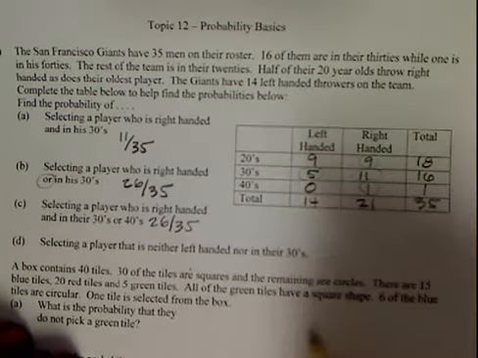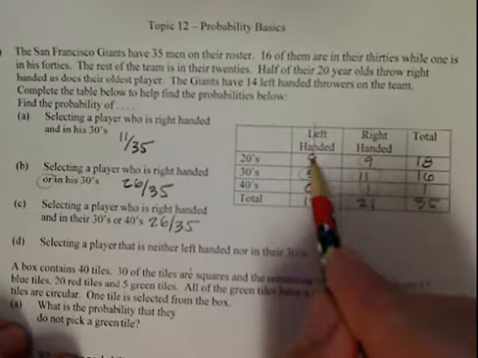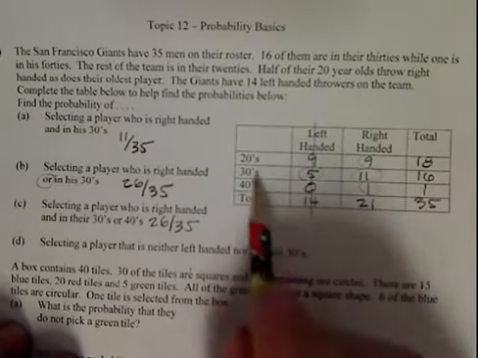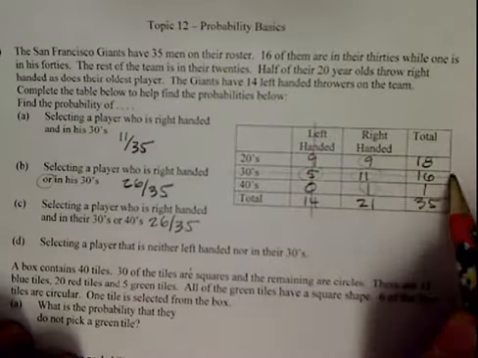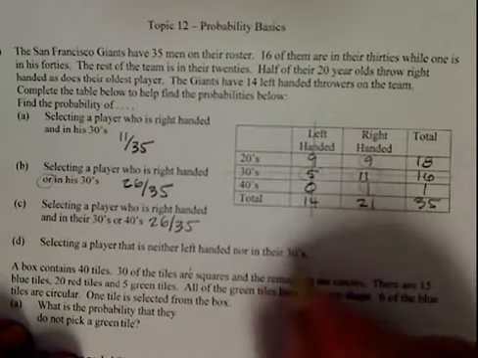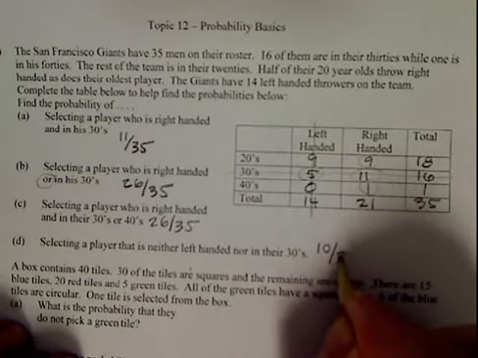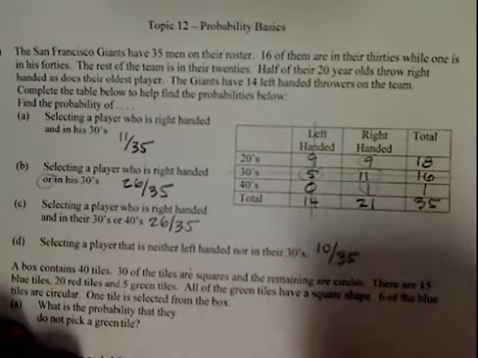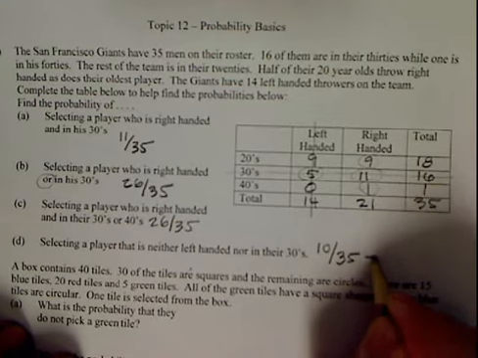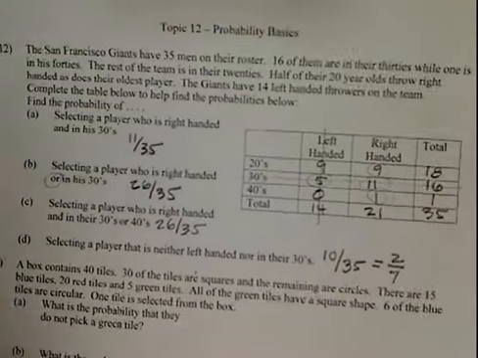So not left-handed, so none of those. Not in their 30s, none of these. I look at the ones that are left. There's 10 left, 10 out of 35. You can reduce it if you want, but you don't have to. 5 goes into both. It's 2 sevenths. But you don't have to reduce it.